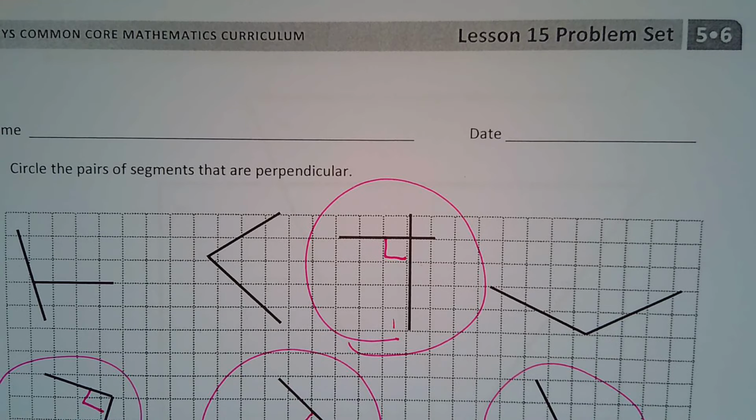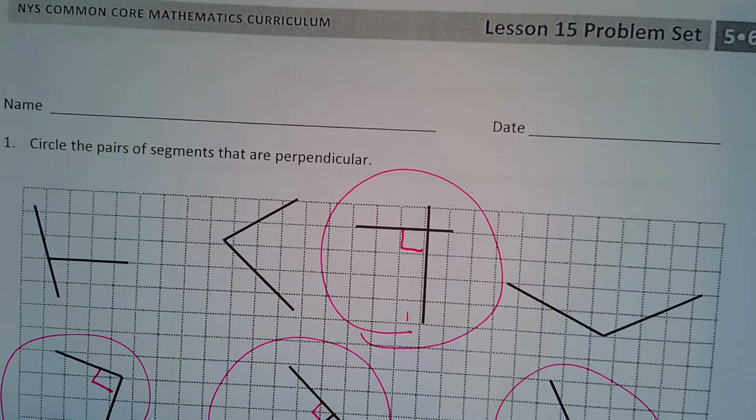This is Module 6, Lesson 15, Problem Set Debrief.